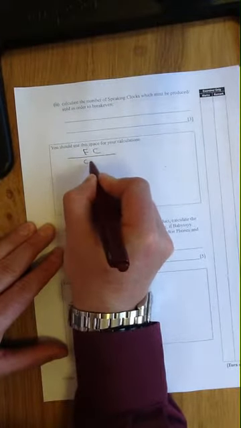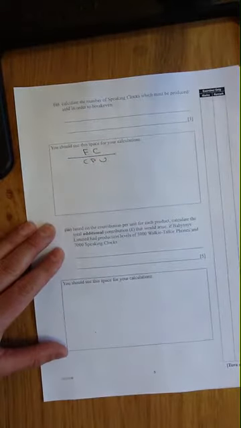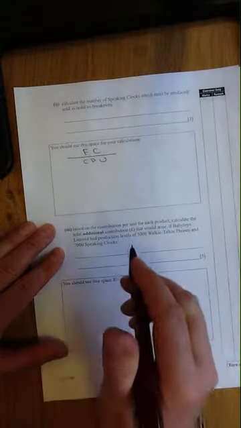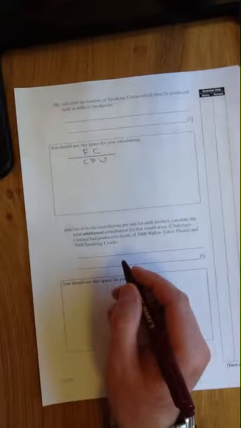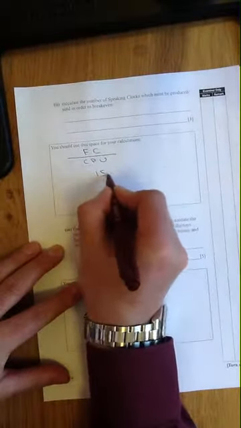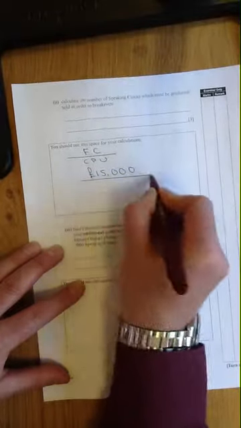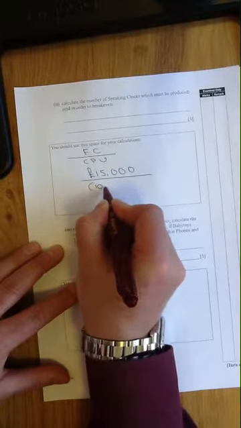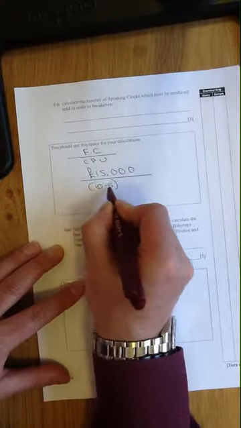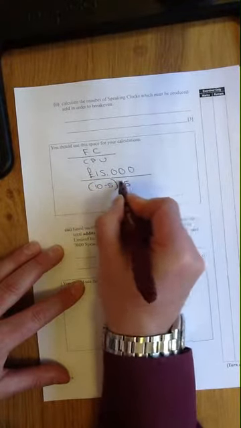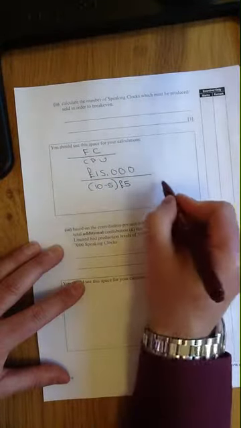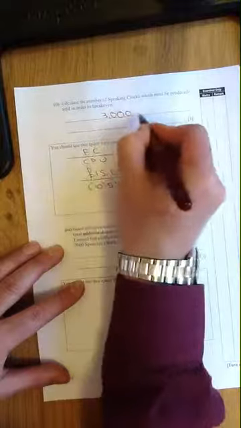You have to do the same now for the other product, which is the speaking clock. So again, your formula, fixed costs divided by contribution per unit. For the speaking clock, the fixed costs are £15,000. To work out your contribution per unit, your selling price is £10, your variable cost is 5, 10 minus 5, your contribution per unit is £5. So 15,000 divided by 5 is 3,000 units. And you get 3 marks for that.